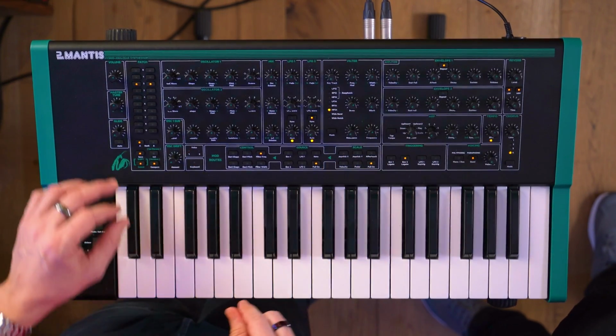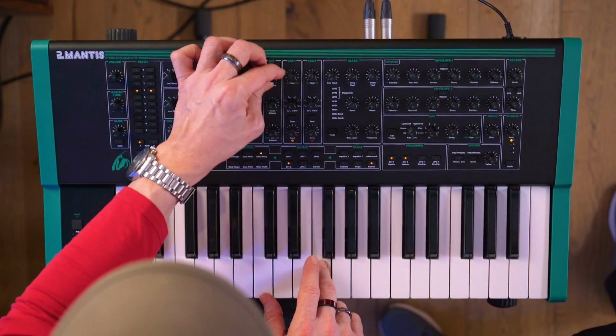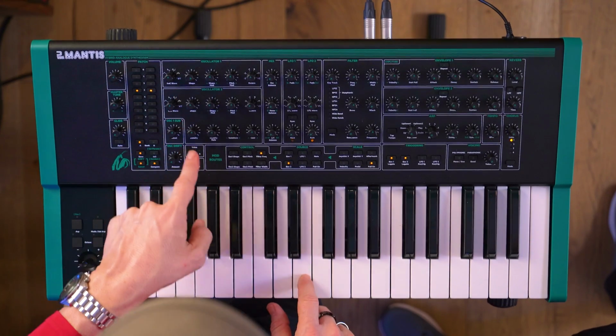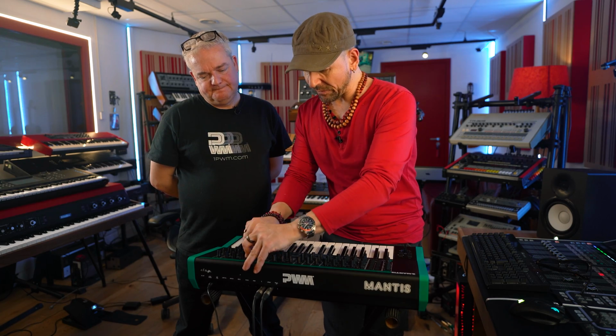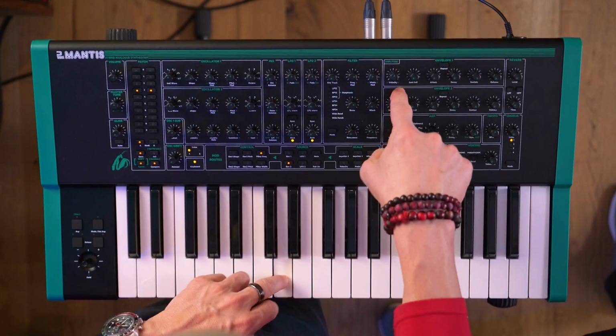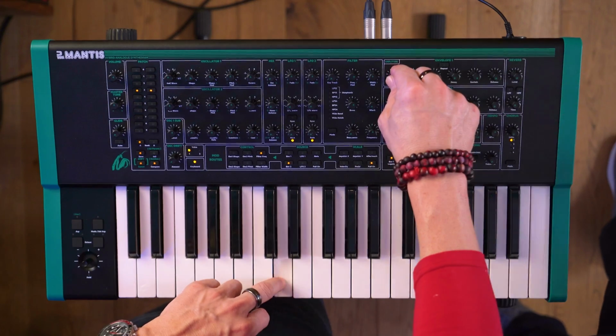Okay, so oscillator 1. This is the balance. So right now we're listening to oscillator 1, this one on top. I'm just going to set everything to 0 and just use sustain. This is velocity. That's in the envelope, so it's dead easy to just add velocity to the sound.